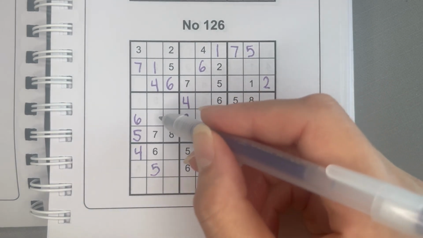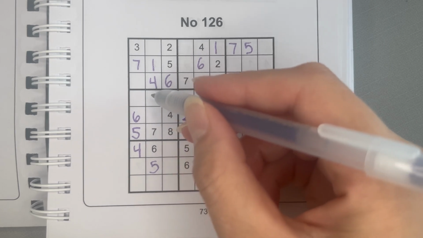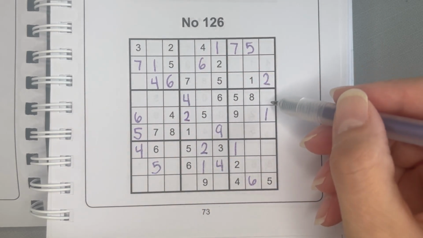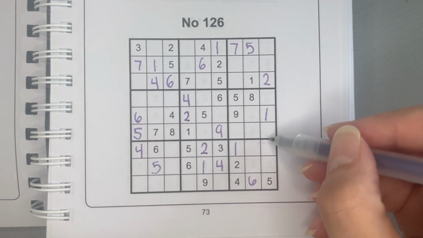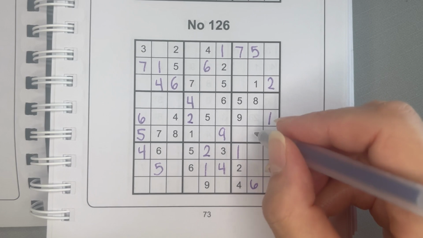Over here, there's a 2 in this row, which means there will be a 2 in this row. So I'll extend that over here. 2 in the top row, 2 in this row, and a 2 in this column, and a 2 in this column. So my 2's right here.